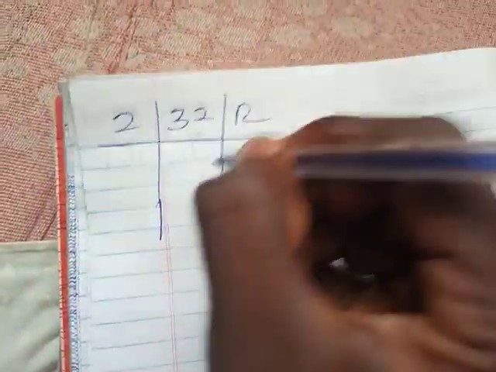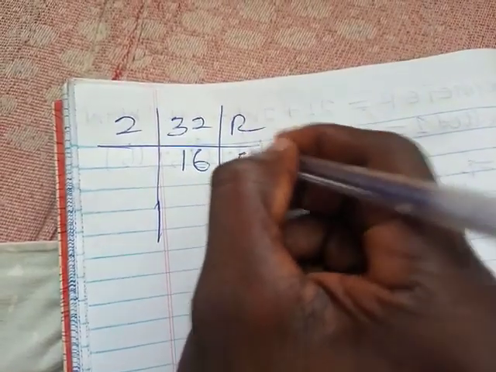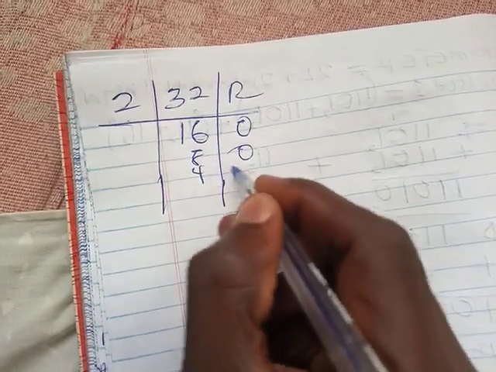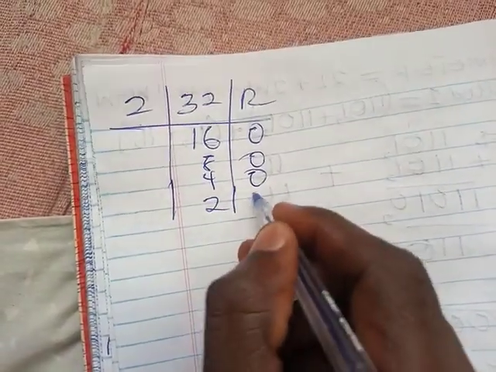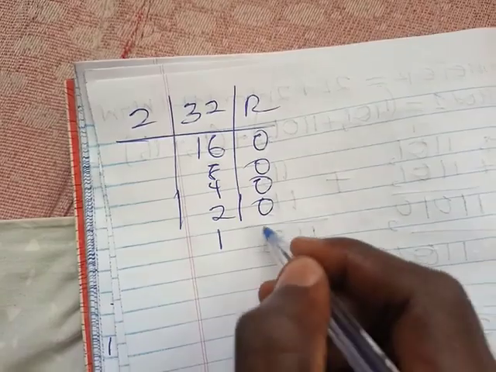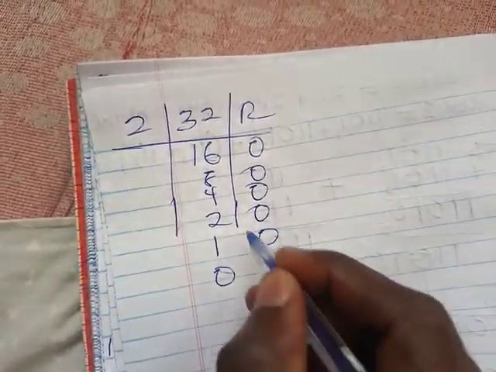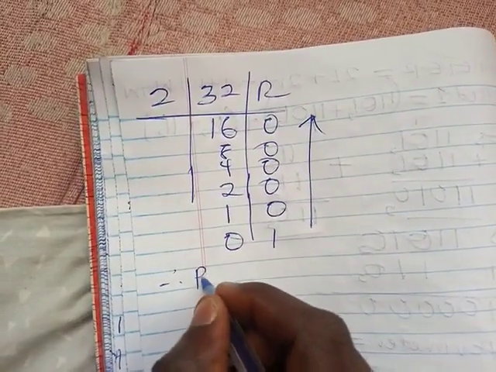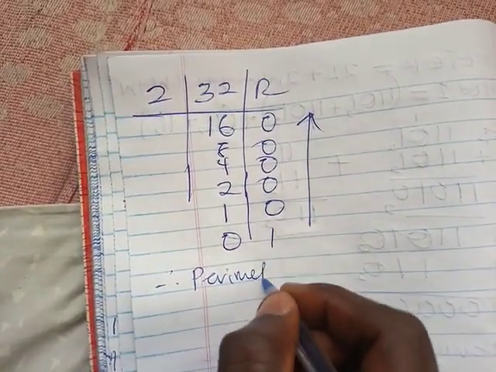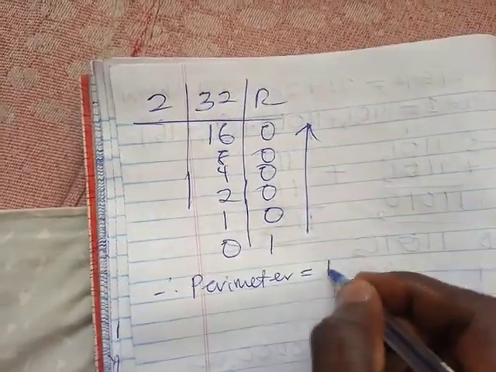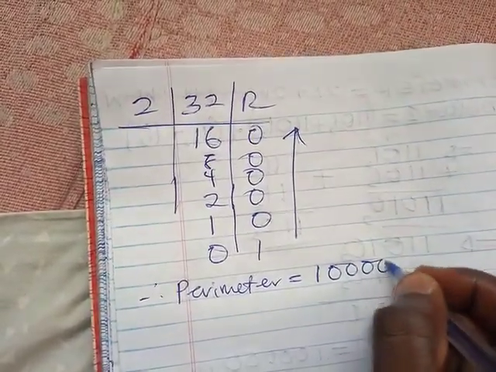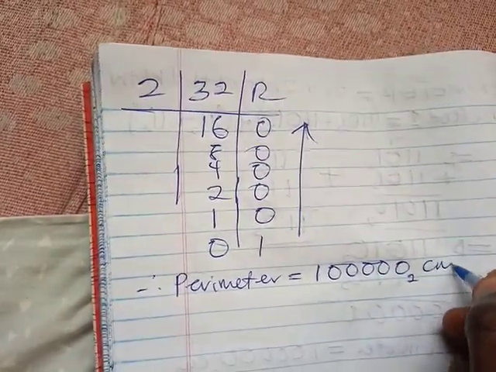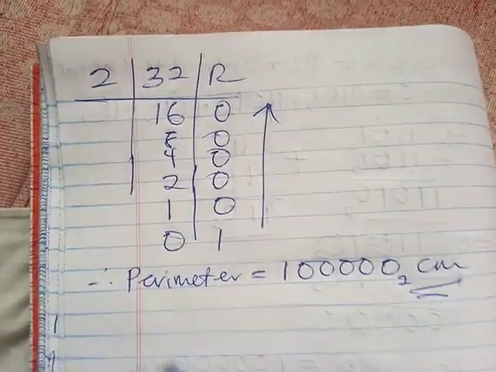So 2 goes into 32, 16 remainder 0, 2 goes into 16, 8 remainder 0, it goes into 8, 4 remainder 0, it goes into 4, 2 remainder 0, into 2, 1 remainder 0, so 0 1. So therefore the perimeter becomes 100000 base 2 centimeter. So this is the answer to the problem.